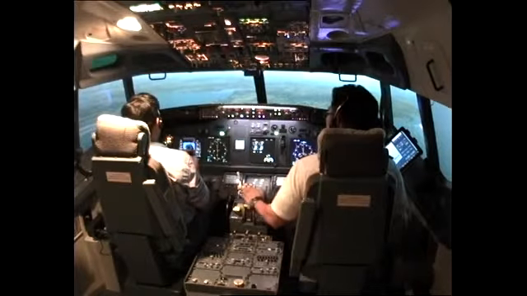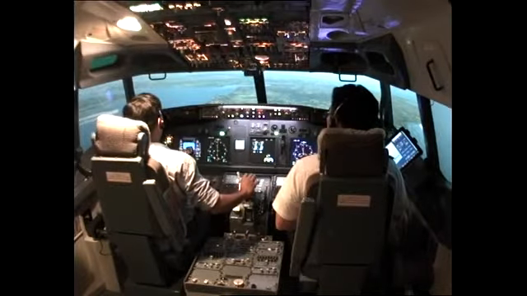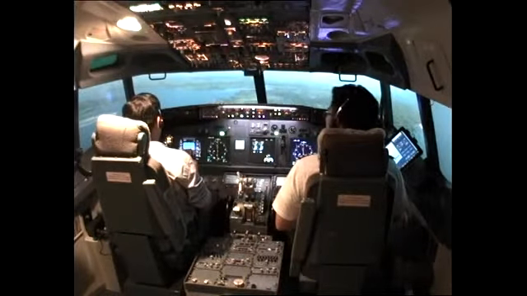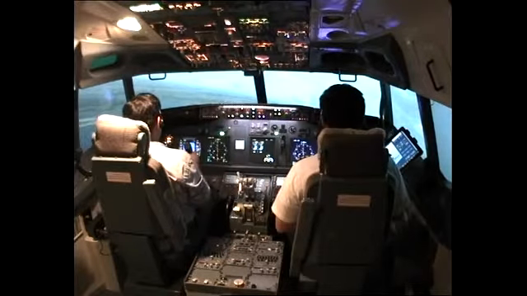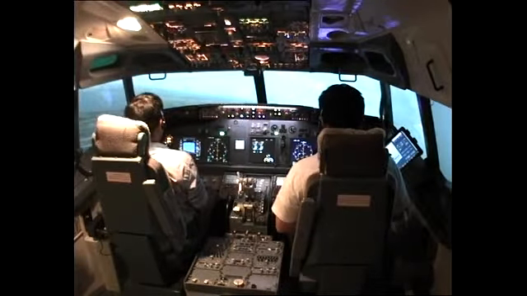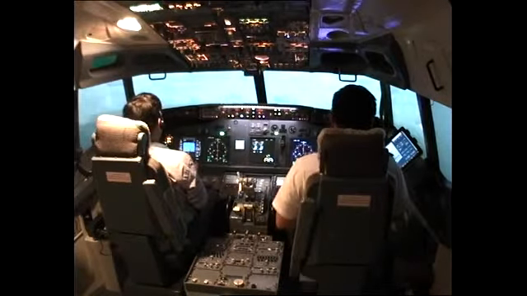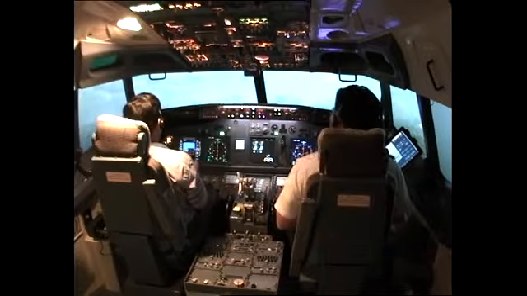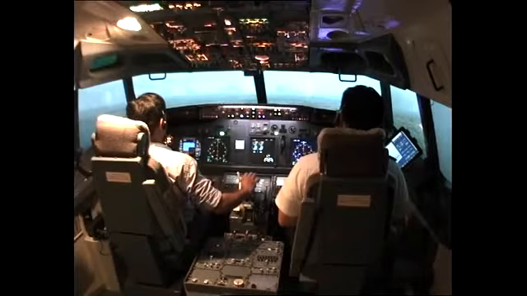Okay, and power back to 45. And pull back to 5 degrees. And continue the turn to the heading. Okay. Right, and level off, wings level. A little bit more power, about 55%. We are a little bit too slow.